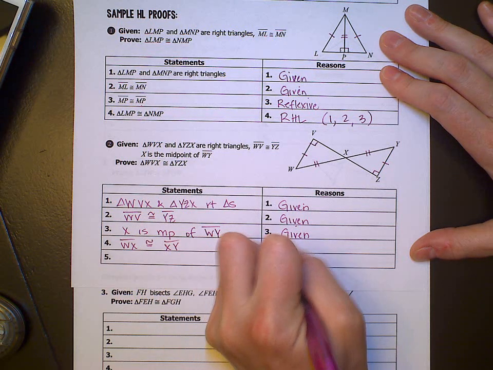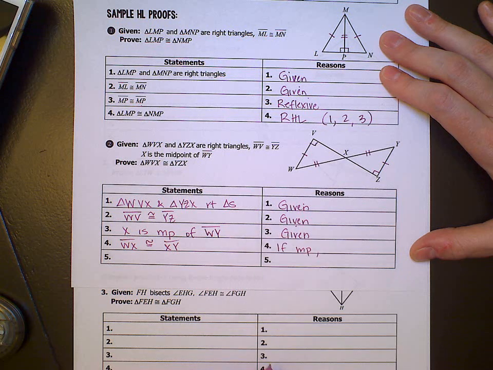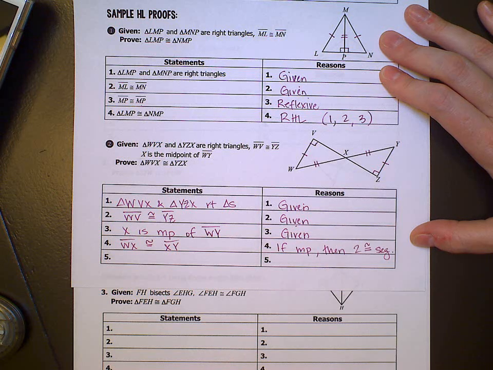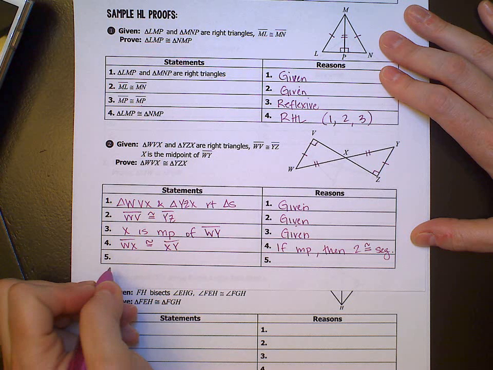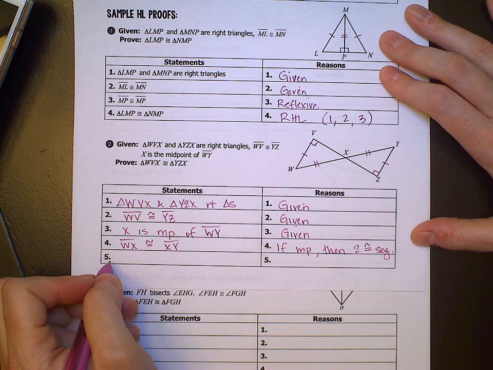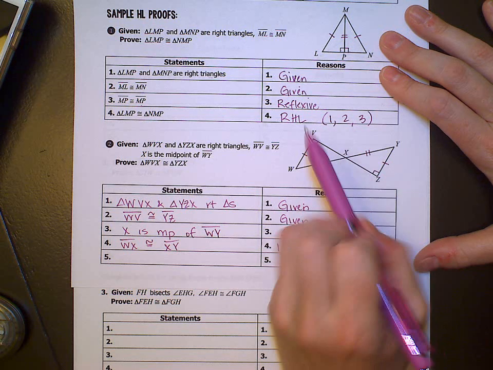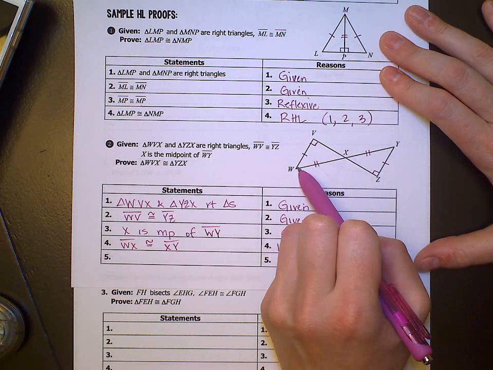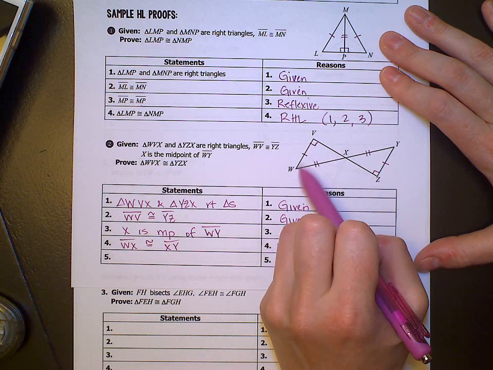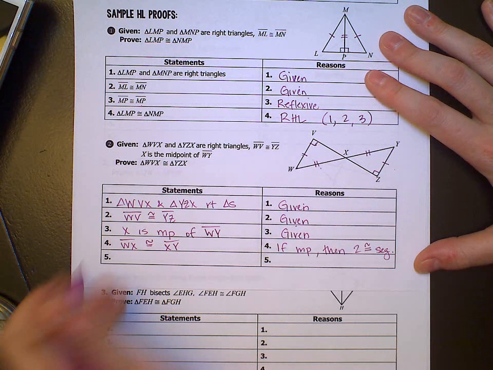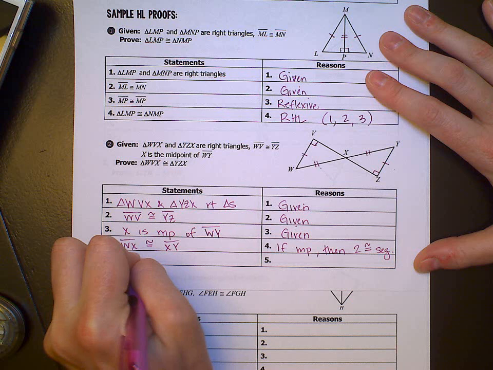And it's because what did we have? Midpoint. Then what did we get? Two congruent segments. Okay? If you wanted to say definition of a midpoint, that's 100% acceptable. We are at the last box here, so that's a pretty good indicator that we should be done. Let's just come up here to the diagram and double check. I have a right angle. The side across from the right angle is the hypotenuse. And then I have one that's adjacent to the right angle. So right angle, hypotenuse, leg. Right angle, hypotenuse, leg. So we do have RHL, which means that we do have those two congruent triangles.